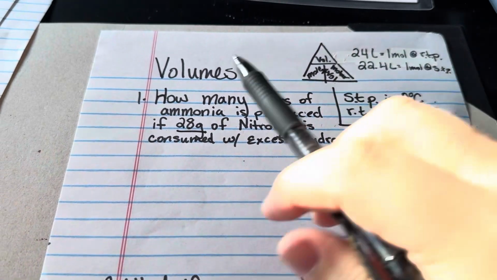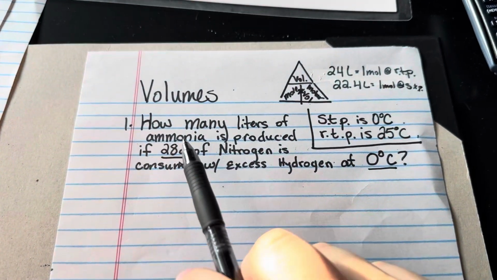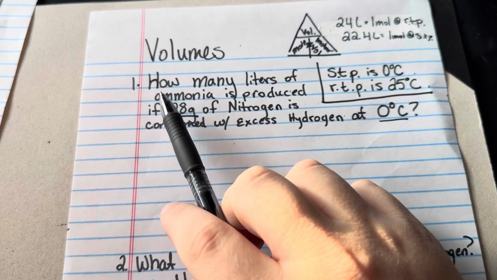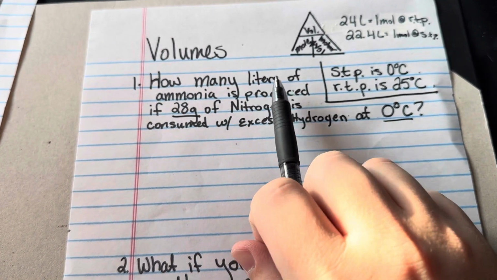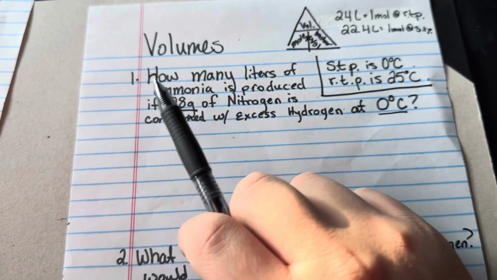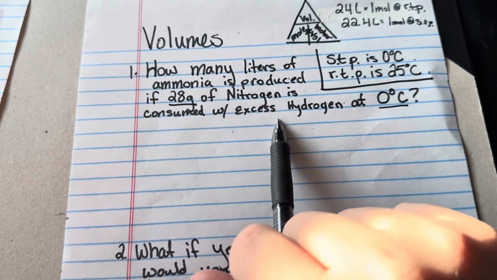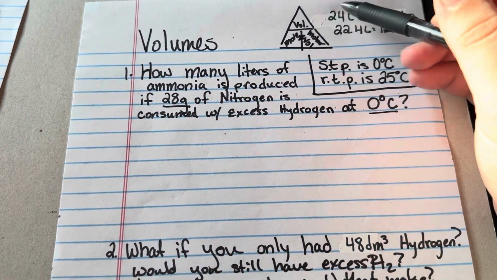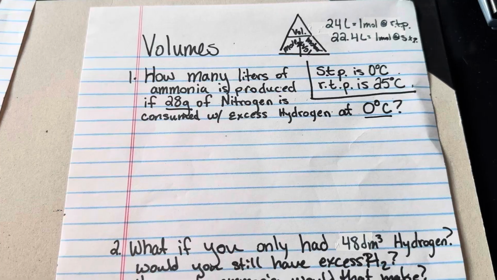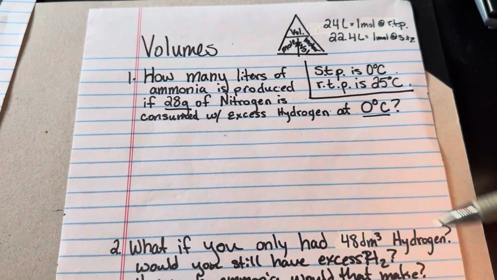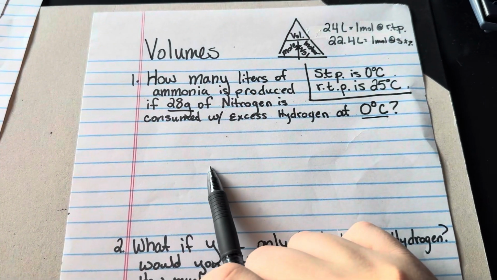Okay, here we have volumes. So we're gonna look at trying to solve all these problems that's dealing with asking about liters being produced if this many grams of nitrogen is consumed. Now we can use this fancy triangle to help us out, but before we do that, we need an actually balanced equation. So they tell us everything we need to know here.